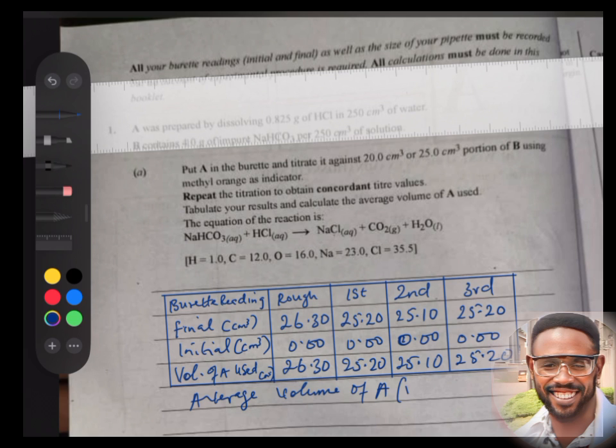Average volume of A, VA, is equal to first plus second plus third over 3, which is 25.20 plus 25.1 plus 25.20 divided by 3.